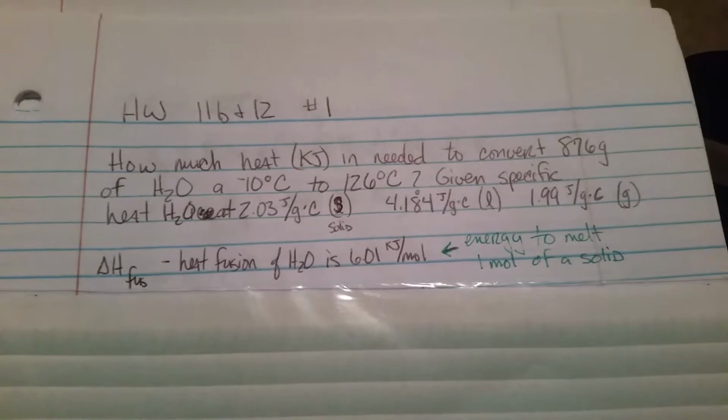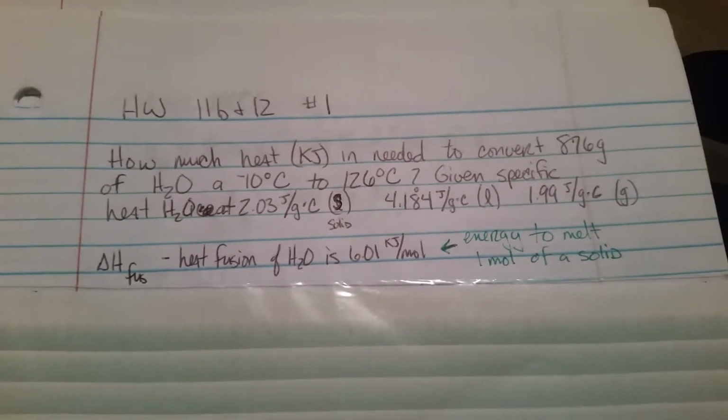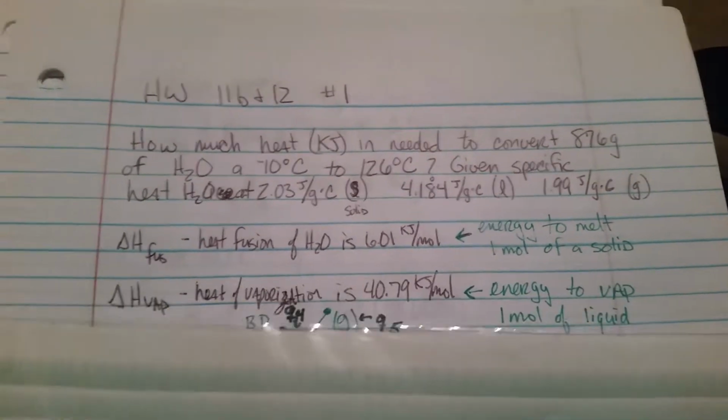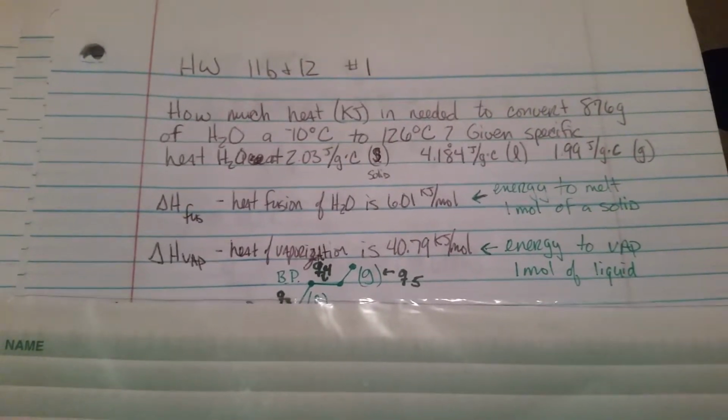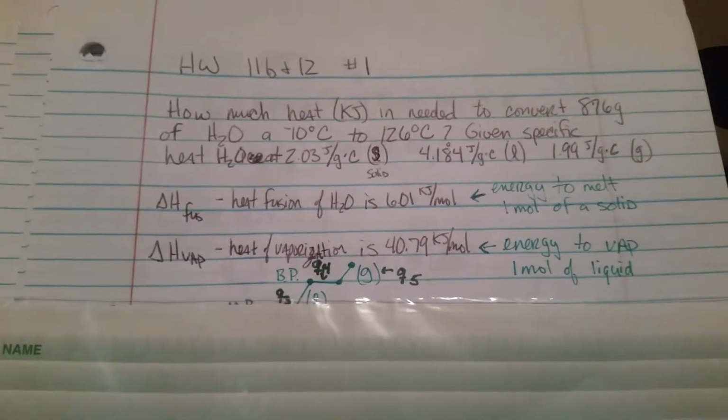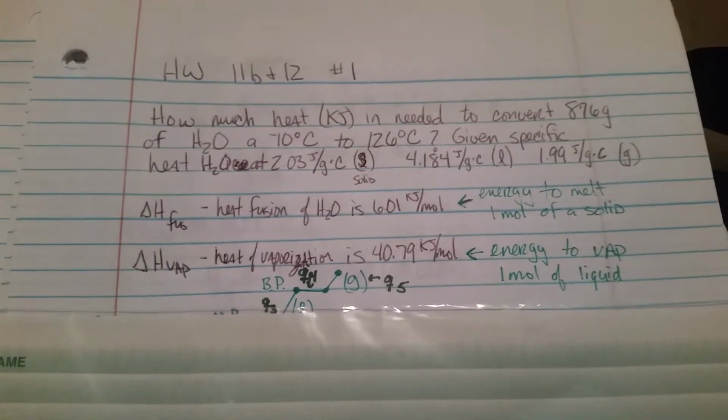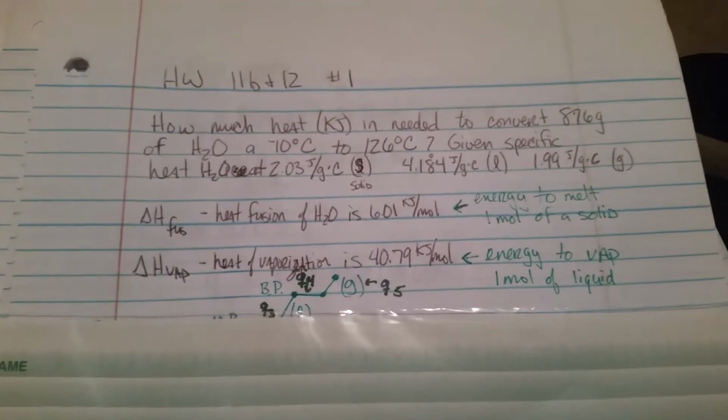That's the energy needed to melt 1 mole of a solid to liquid. And it also gives you the heat of vaporization, which is the energy needed to vaporize 1 mole of liquid to gas.